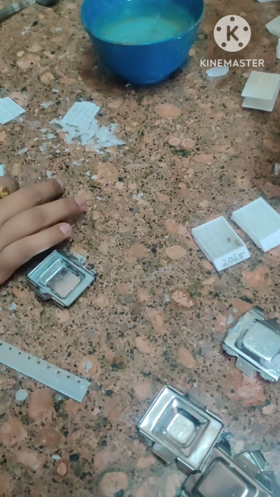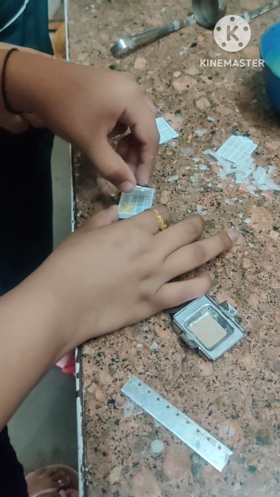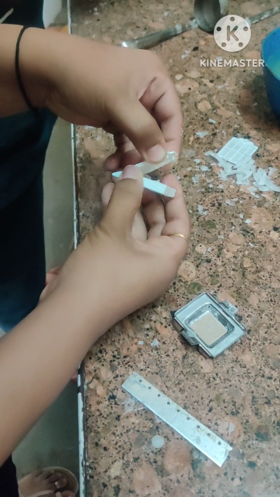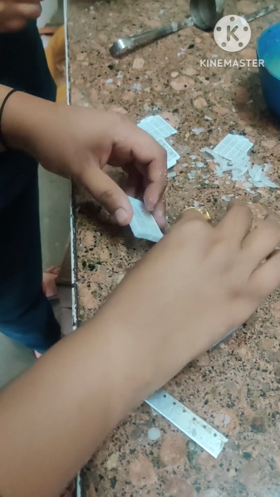Now the tissue is being removed from the cassette. Very carefully this process need to be done, so the tissue damage should be avoided. See, we are doing it very carefully. So we remove that cover of the cassette. We remove that tissue.